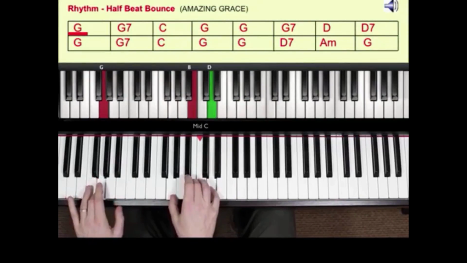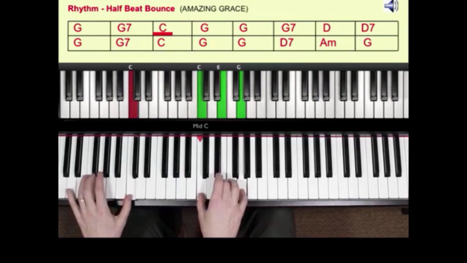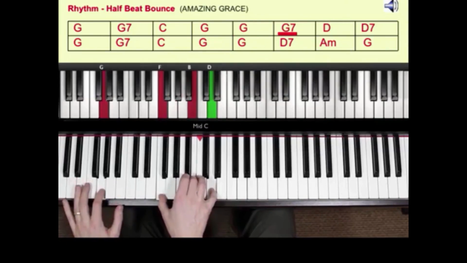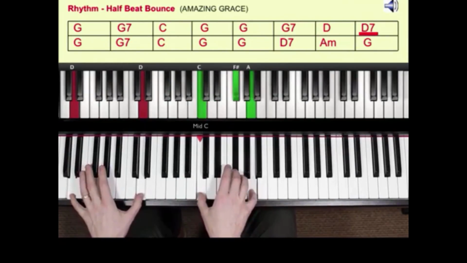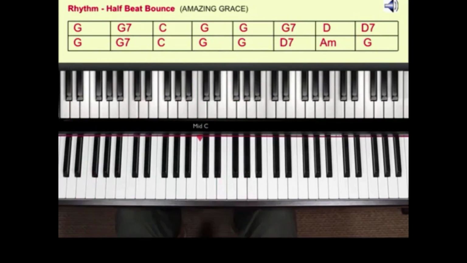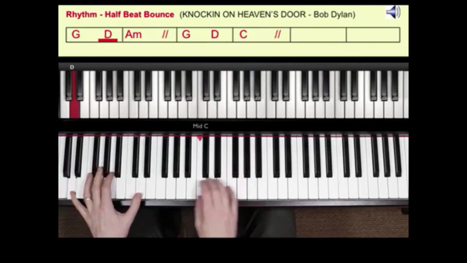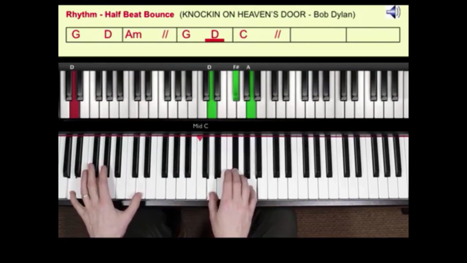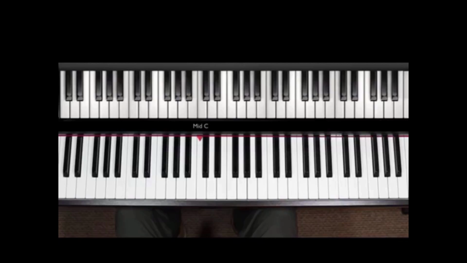Amazing Grace. In the style of Knocking on Heaven's Door. In the style of Try a Little Tenderness.